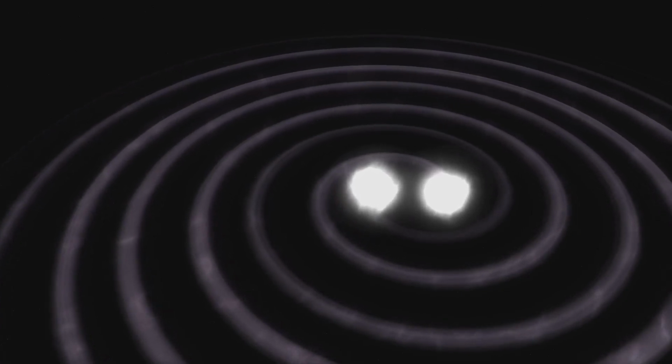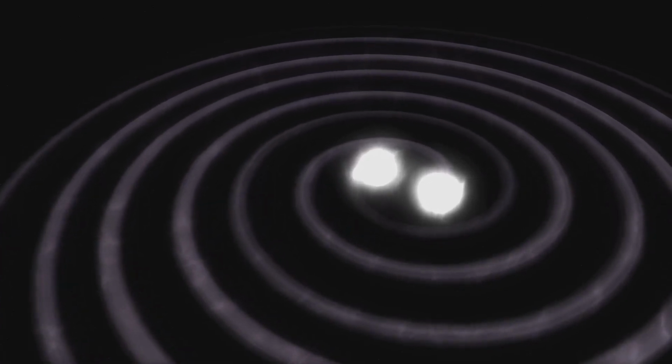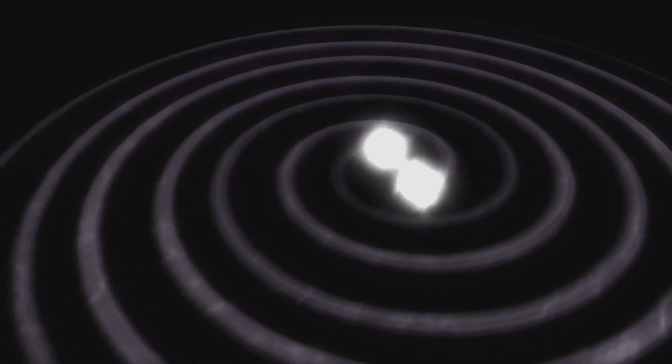Section 5. Ripples in the fabric. Gravity's influence. Gravity is one of the most fundamental forces in the universe, shaping the very fabric of our reality. But what exactly is gravity, and how does it influence the cosmos around us?